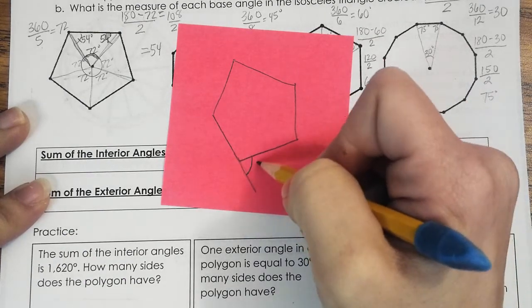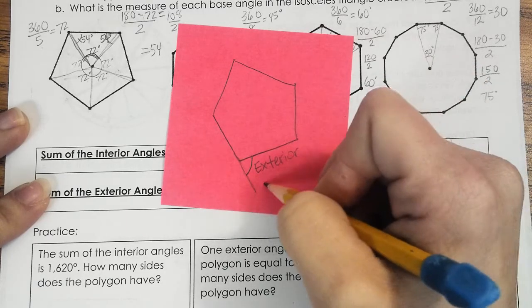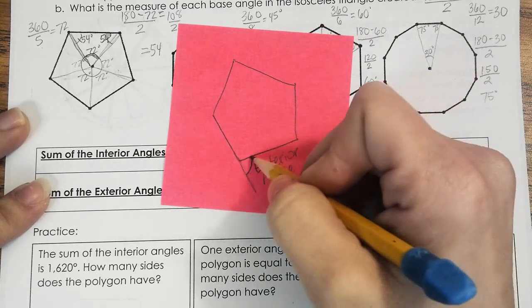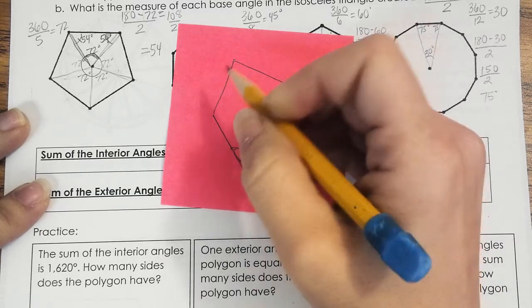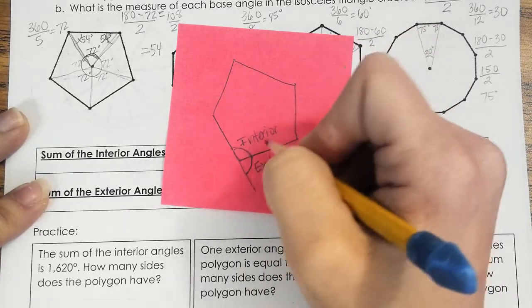This space here, that is the exterior angle. This right there, inside here, that's the interior angle. Interior means inside. Exterior is outside.